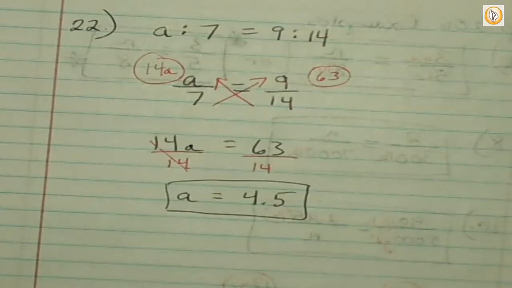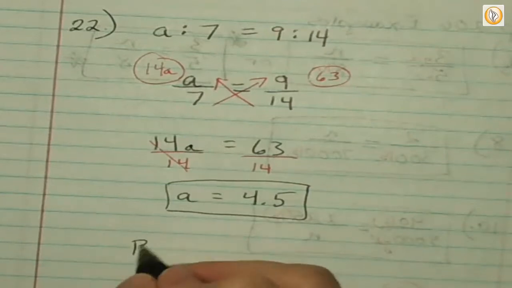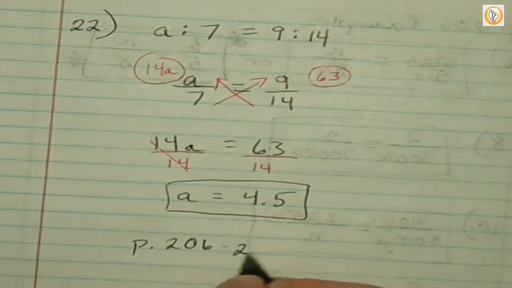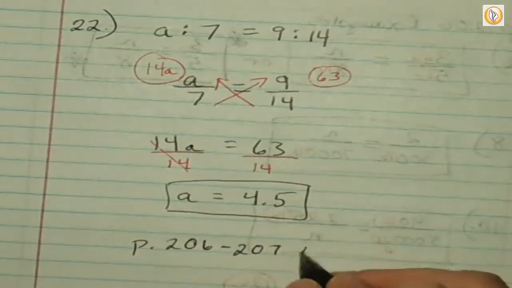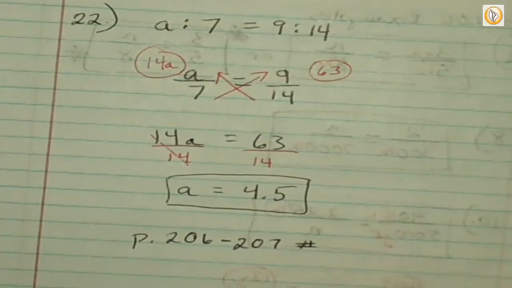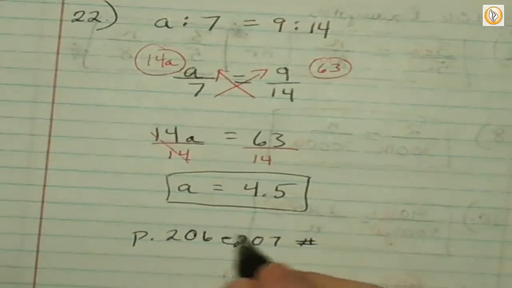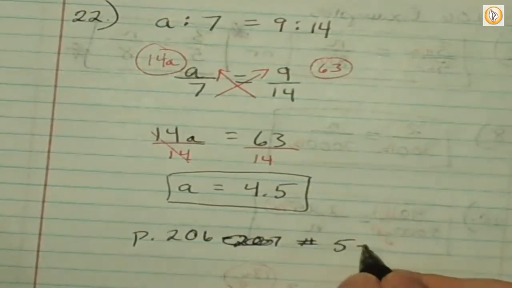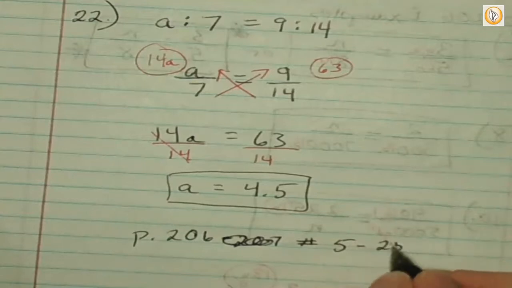All righty. In this one, you kind of just did the half of the line. So let's, yeah, exactly. You're going to be doing page 206 to 207. Or we're just going to do 206, 5 through 25 odd.